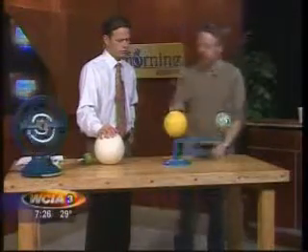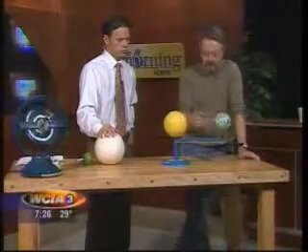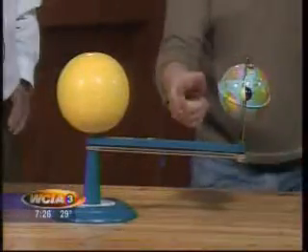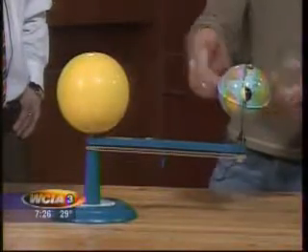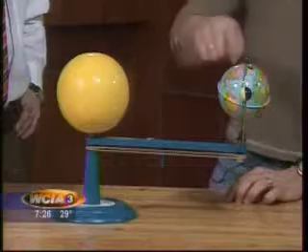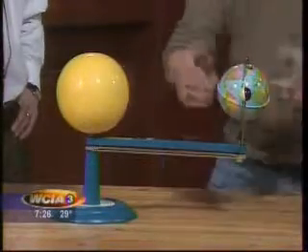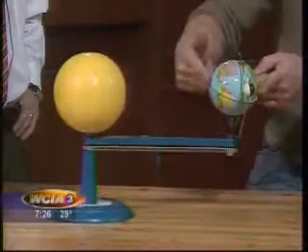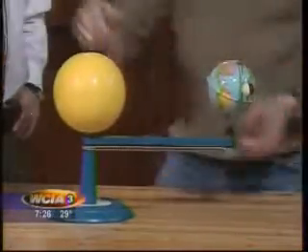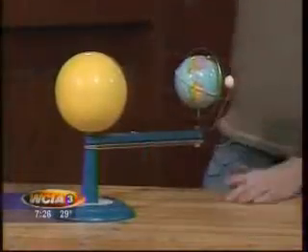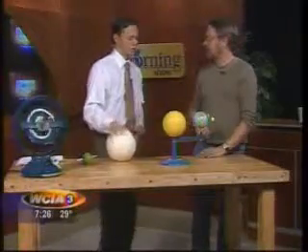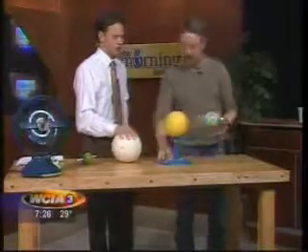Now, this model is not to scale at all because the Earth's pretty big. The diameter of the Earth is about 8,000 miles, something like that. The distance between the Earth and the sun is 93 million miles. So if this were the Earth, the sun ought to be 10,000 of these away. If this were the size of the Earth, the sun would be on the other side of town someplace. Yeah, that probably wouldn't fit in our studio. No, not a bit.